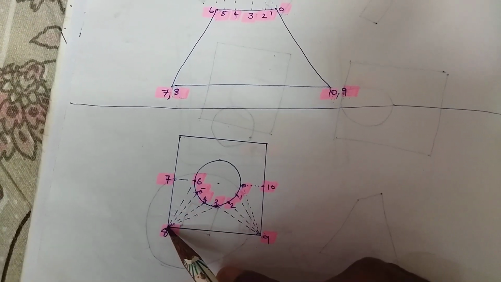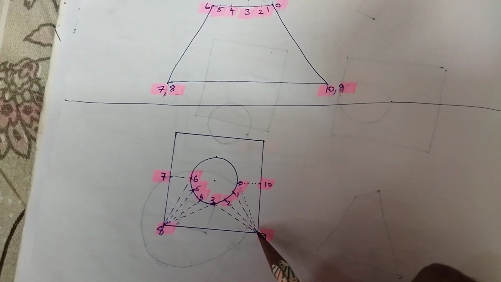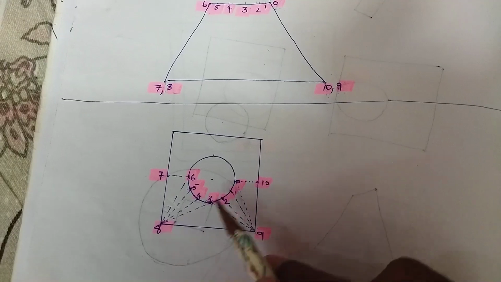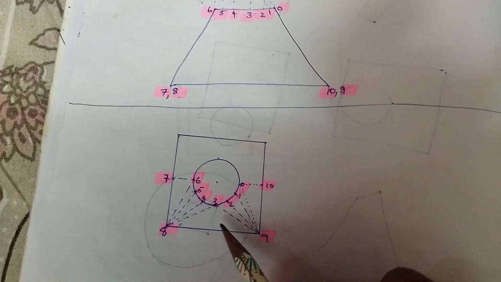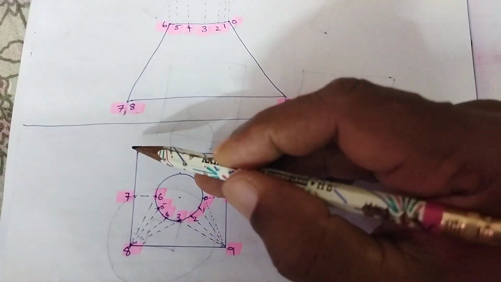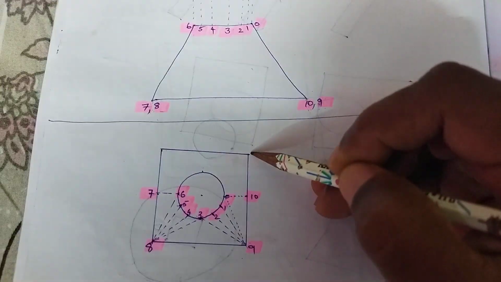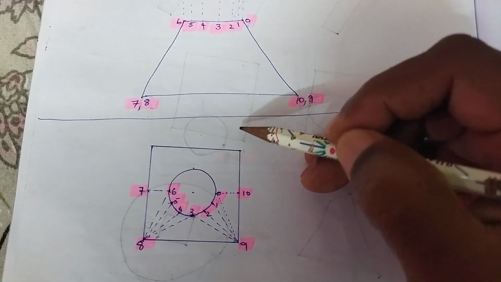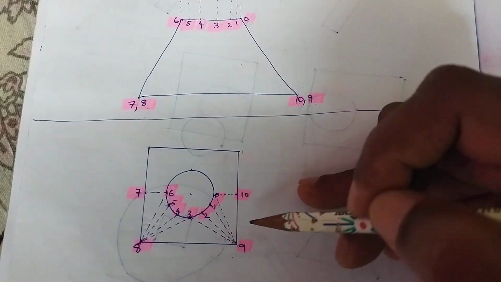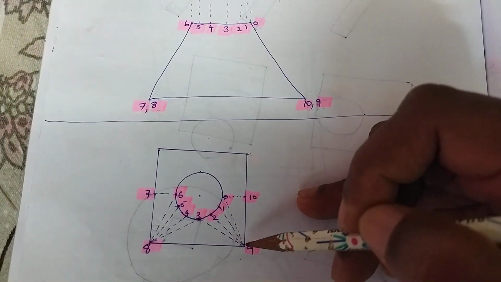This is the plain area: 8 to 3 and 3 to 9 and 9 to 8. One triangle is there. That is the plain area. The same plain area is here also. This is 8. This is 3. This is 9. This triangle is also a plain area. Like that, one triangle is here also.